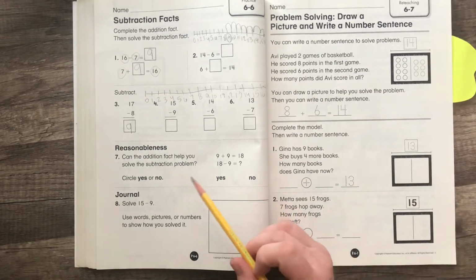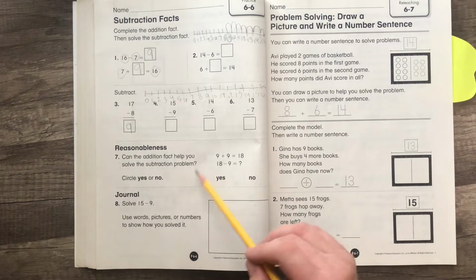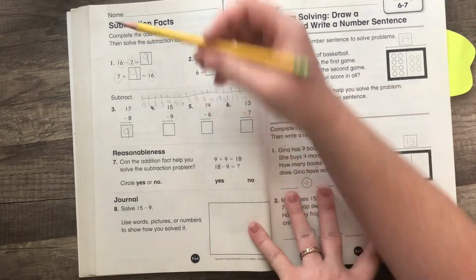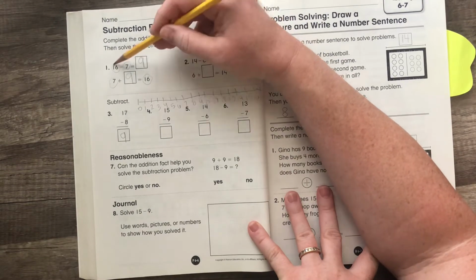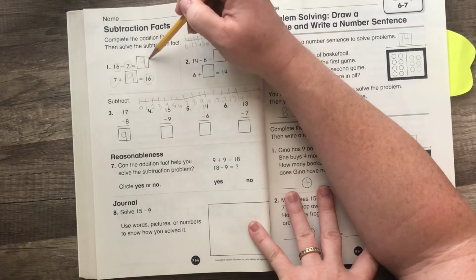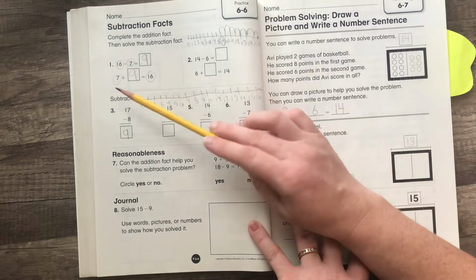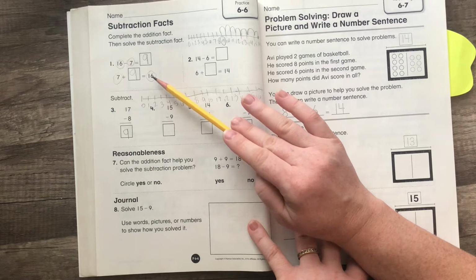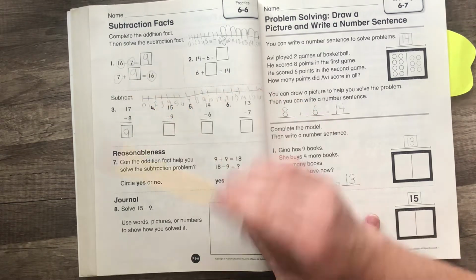All right, so can the addition fact help you solve the subtraction fact? Circle yes or no. Now, what you guys should notice by now is that a subtraction problem and an addition problem, if they're a related fact, guess what? They have the same numbers, okay? Same numbers. And if you're adding 2 numbers together, you should easily be able to subtract the large number, the sum, minus one of these to get the other one.